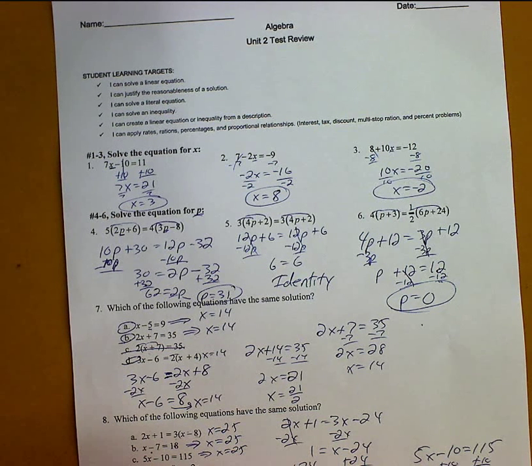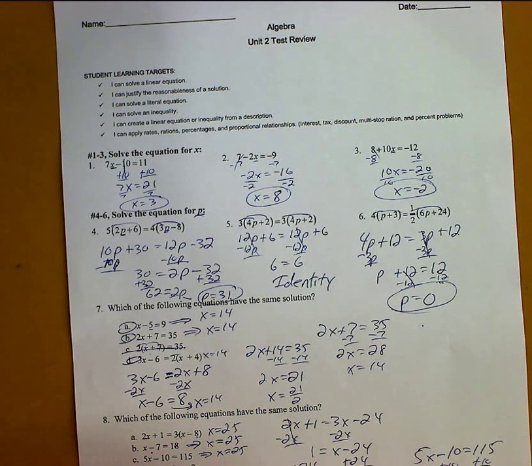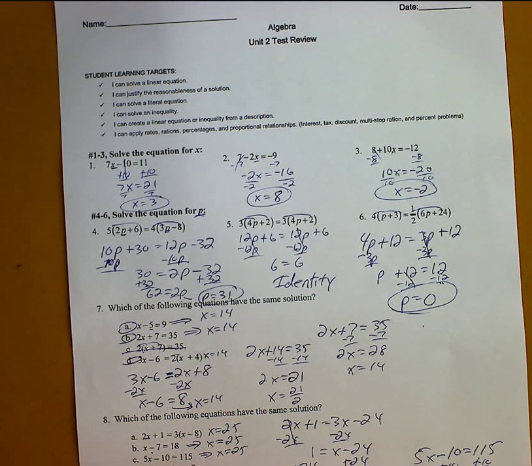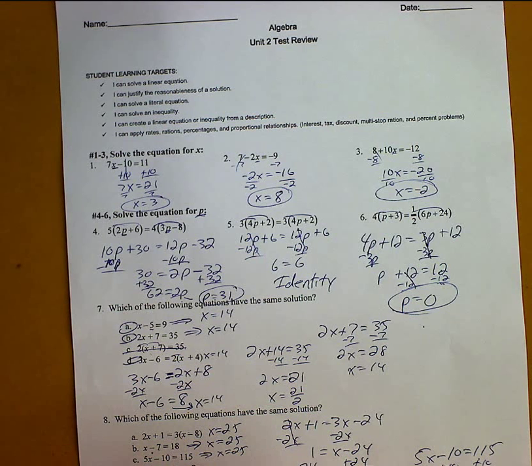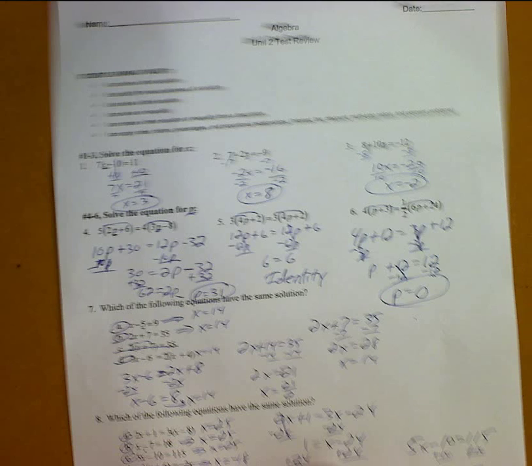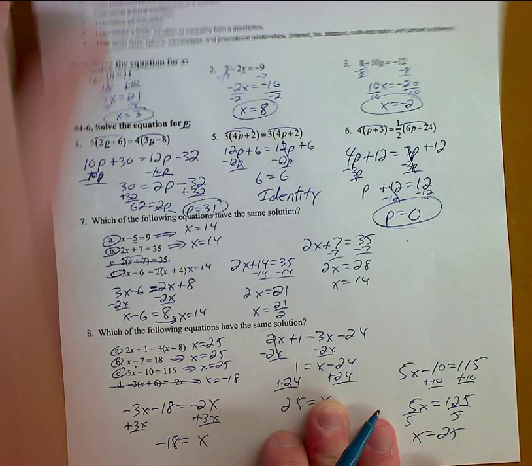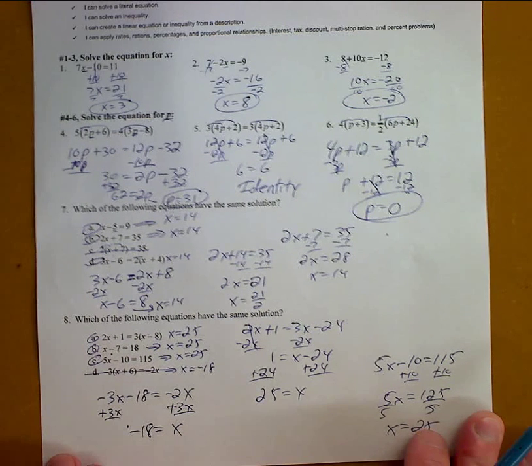What about this guy here? I'm going to distribute. Negative 3x minus 18 equals a negative 2x. I'm going to add 3x to both sides. Maybe you did it a different way. I'm going to do it this way. We get a positive x equals a negative 18. This is x equals negative 18. Not the same. Sorry guys, you didn't see that. That's the work we did down there, and we got A, B, and C as the same answer. Okay, that is page 1.